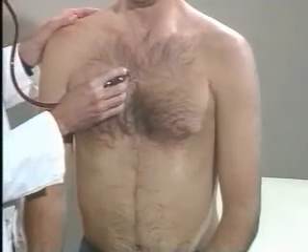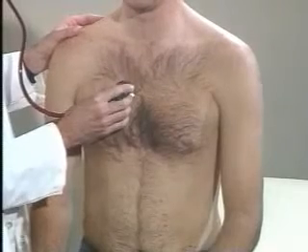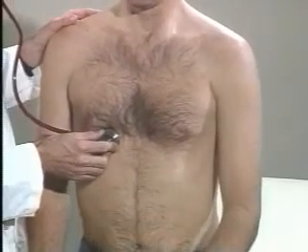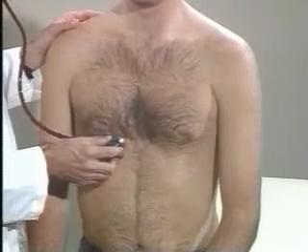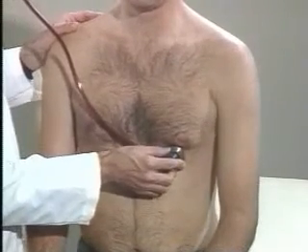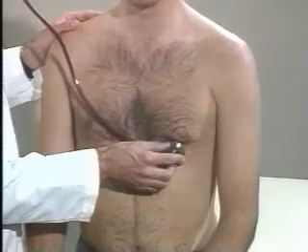Anteriorly, the sound is harsher and higher pitched and is heard throughout inspiration and expiration. Posteriorly, the sound is less harsh, lower pitched, and disappears about midway through expiration.